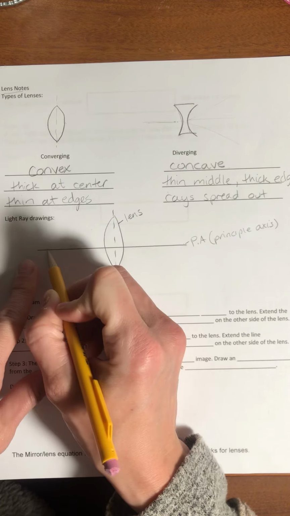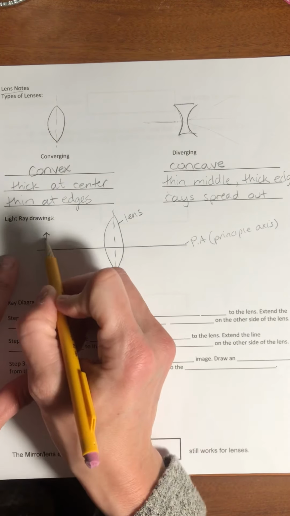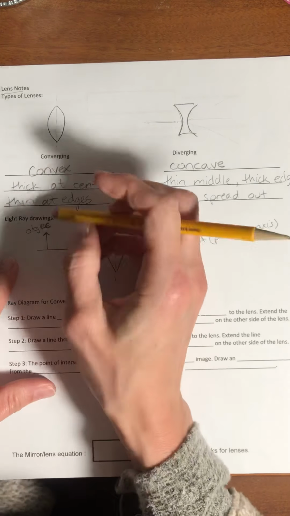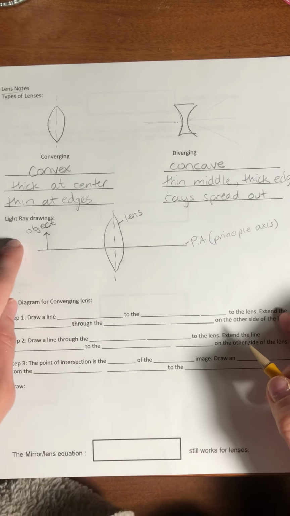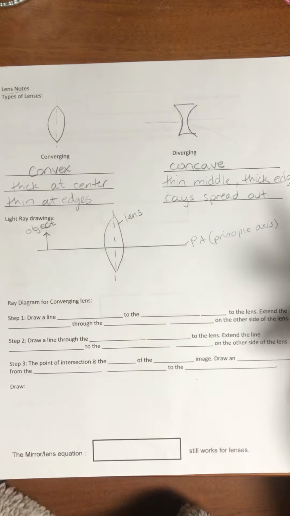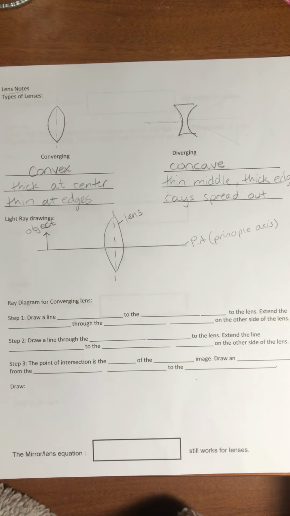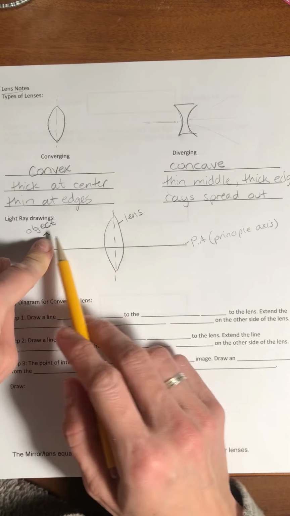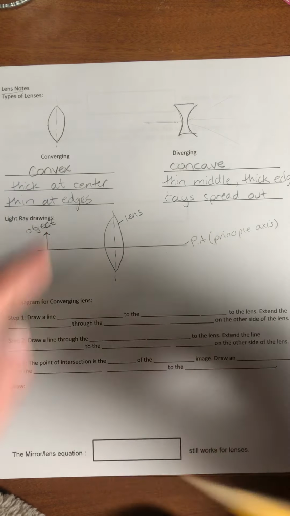For each of these problems, you're gonna have an object. So we're gonna use arrows to represent our object. So this arrow right here would be our object. It could be anything, like a pencil, a pen, whatever else. All right, so if something is standing, a person, whatever, something is standing in front of a lens, what is the light gonna do to it to reflect an image or refract or bend or whatever?